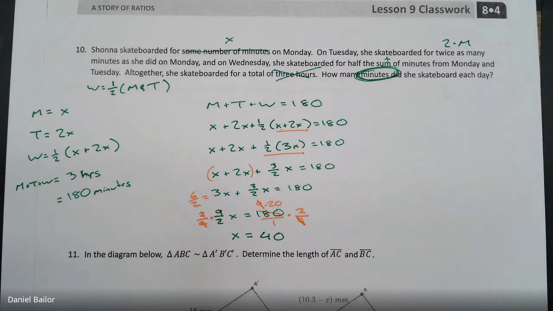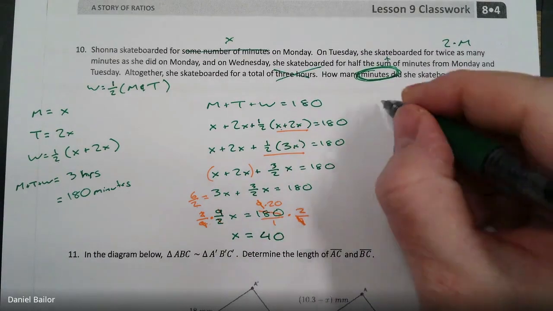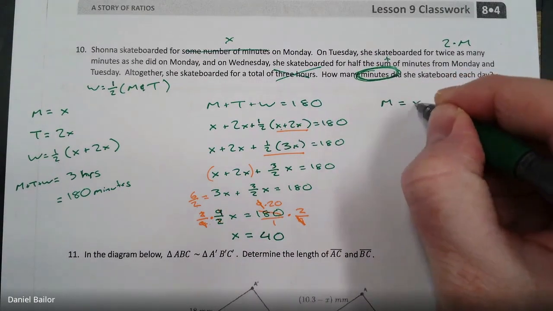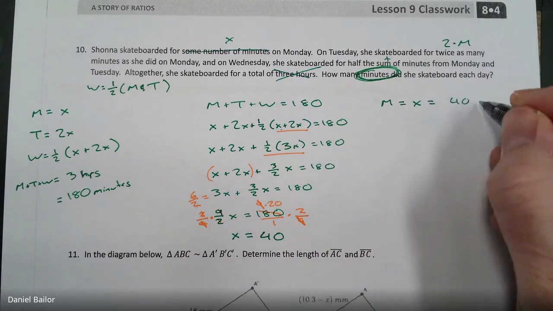So x is 40. Now, I know x is 40, but how does that help me answer the question? Because the question is asking, how many minutes did she skateboard each day? So let's talk about Monday. Monday was x. So on Monday, she skateboarded 40 minutes.